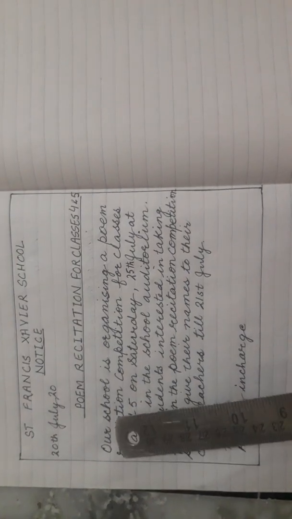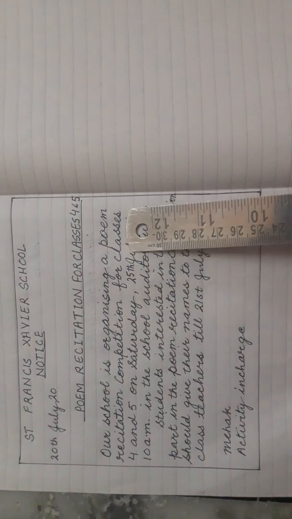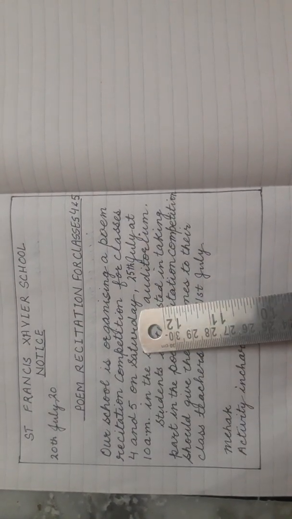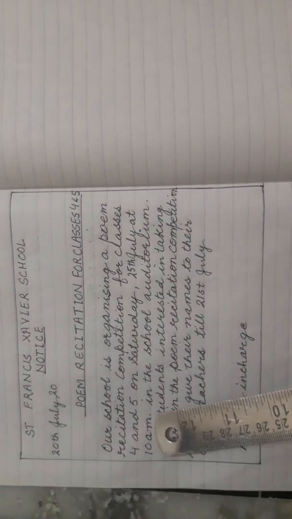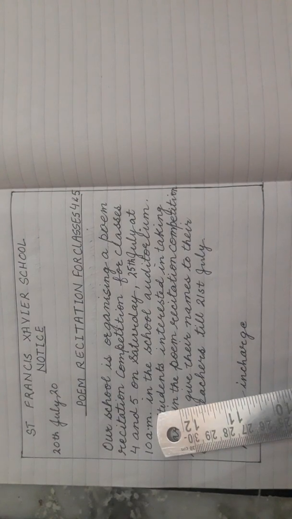Then you will start writing the notice. Our school is organizing a poem recitation competition for classes 4 and 5 on Saturday, 25th July at 10 a.m. in the school auditorium. Here I have given which classes? 4 and 5. On what day? Saturday. On which date? 25th July. What time, or when is it held? It is to be held at 10 a.m. And where is it to be held? In the school auditorium. So I have given all the WH questions' answers over here.